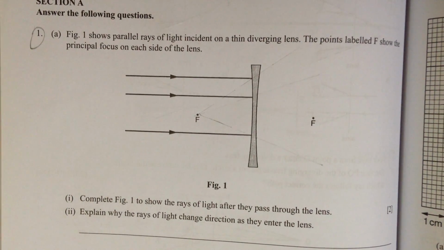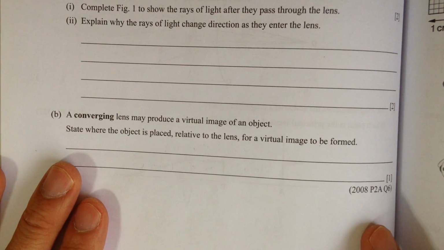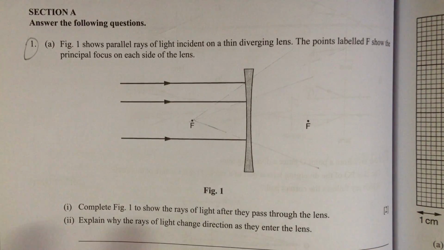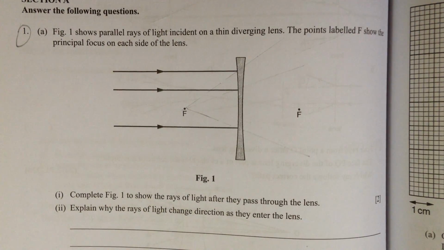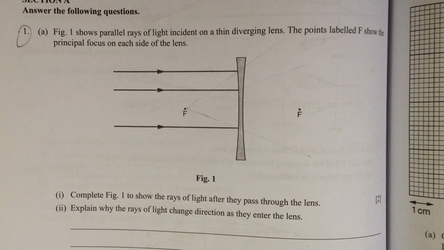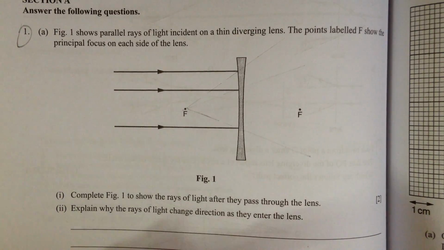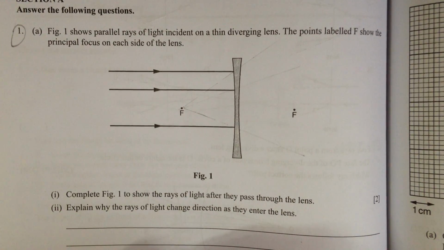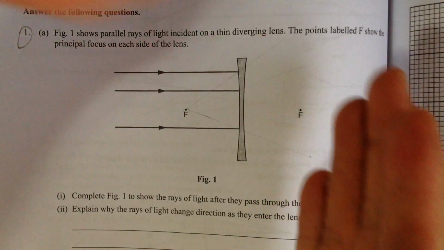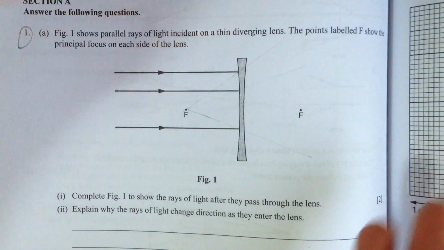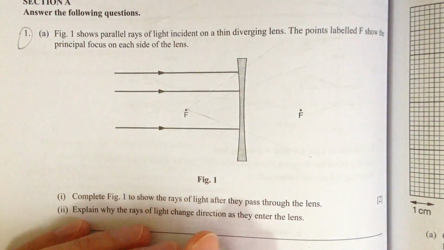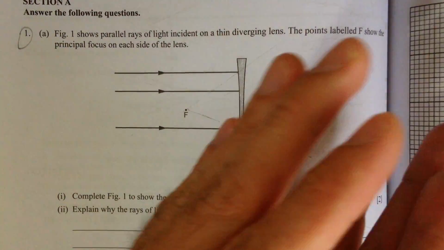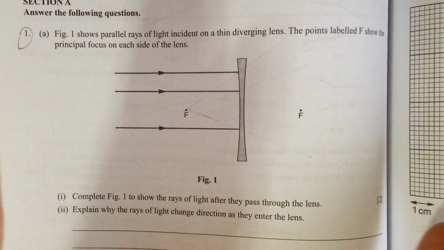Okay, so we are looking at this question, which is from 2008, paper 2, question 6. Now this question is a little bit challenging because even during that time, diverging lenses is not in the syllabus. The only thing that you need to know about diverging lenses is that instead of the rays going towards a center or converging, the rays are going away from each other or diverging. So you just need to know that the rays are going away and diverge.